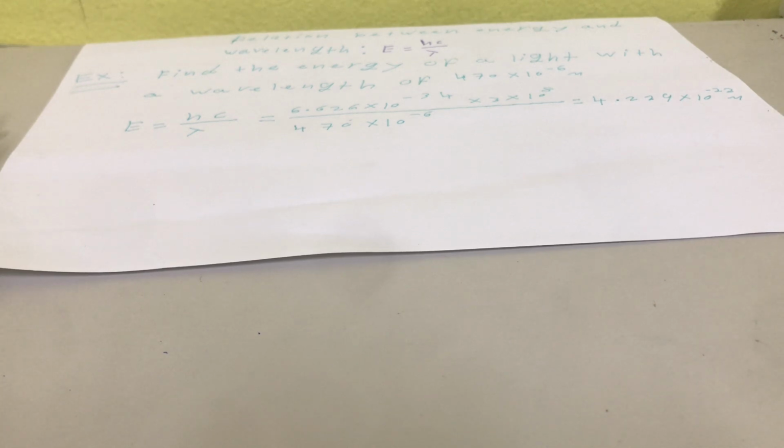So, example, find the energy of a light with a wavelength of 470 times 10 to the negative 6 meters. E equals hc divided by wavelength equals 6.626 times 10 to the power of minus 34 times 3 times 10 to the power 8 divided by 470 times 10 to the negative 6.